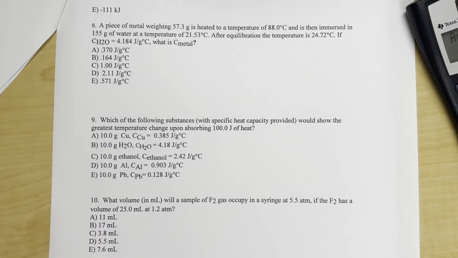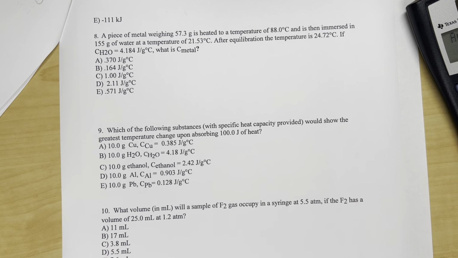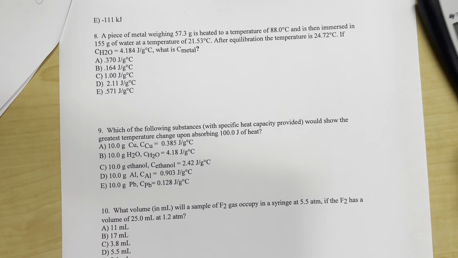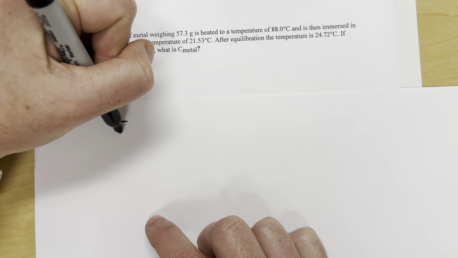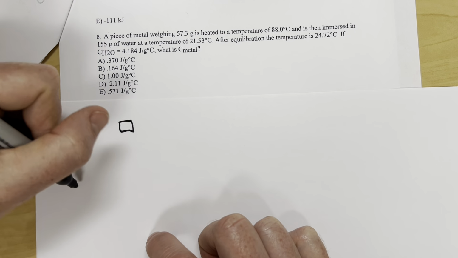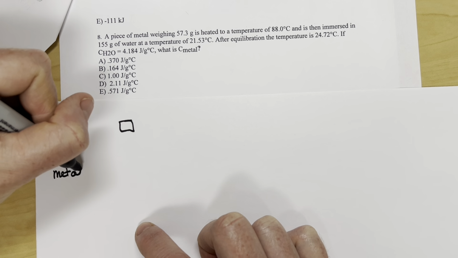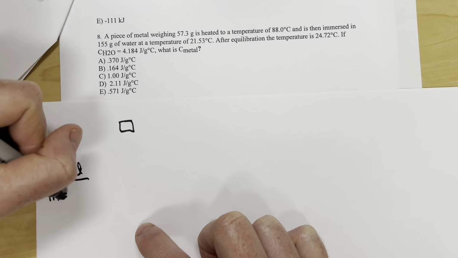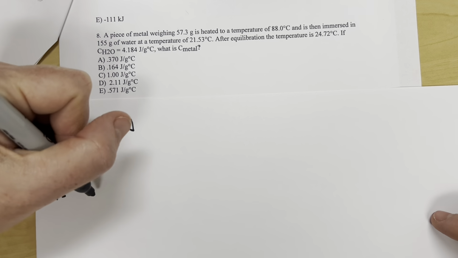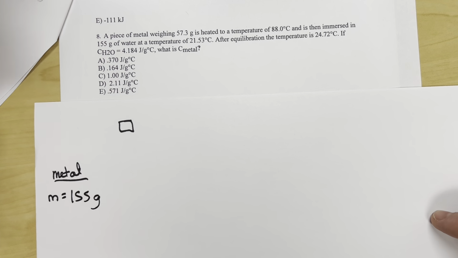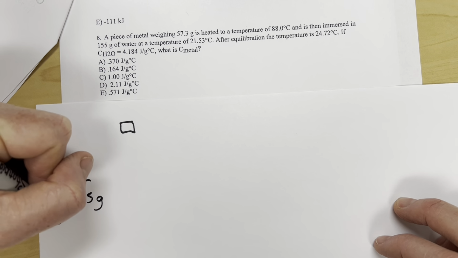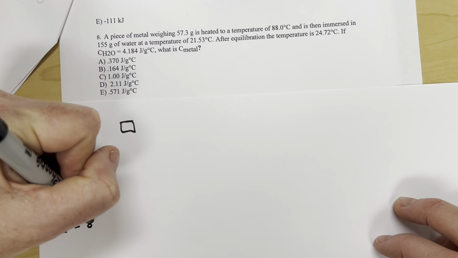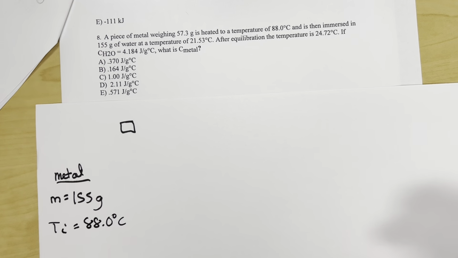Okay, it says a piece of metal weighing such and such is heated to a temperature of 88, immersed in water, etc. Okay, so we have a hot piece of metal, and that metal has a mass of 155 grams. And we heated it up to a temperature of 88.0 degrees Celsius.